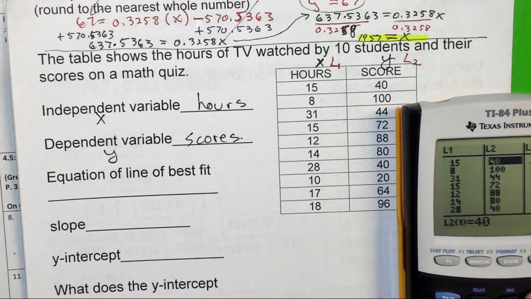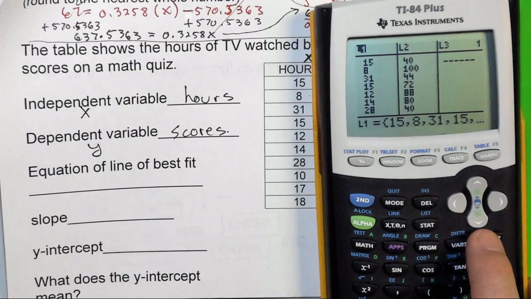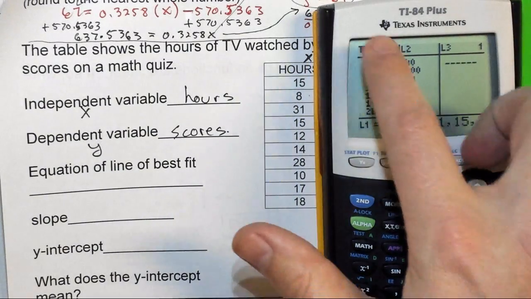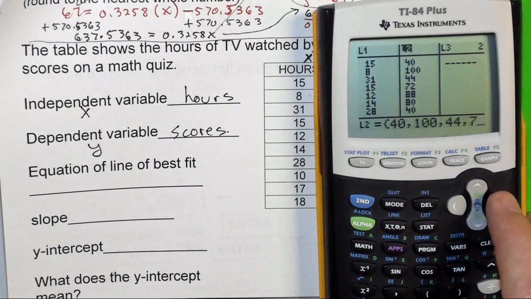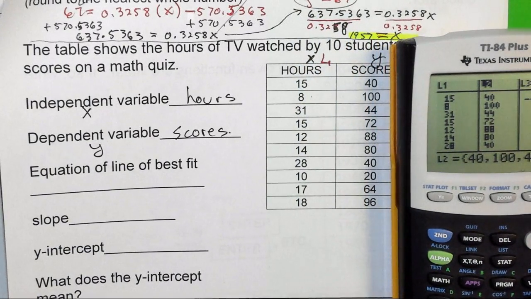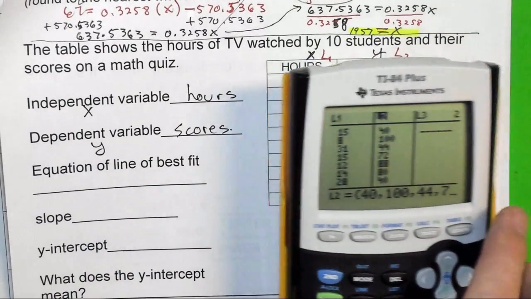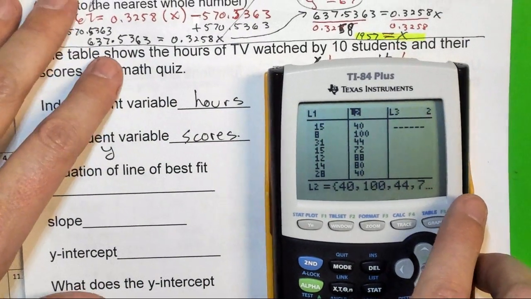And if you don't like what's in there because something's already in there, you highlight it and press the clear button, which is right here. It will clear everything, and then you can enter data. Then you go over to L2 and press clear as well. So I have all that data in there. Now I want the equation of the line of best fit. So I'm going to cover up the data for now because we've got it there.